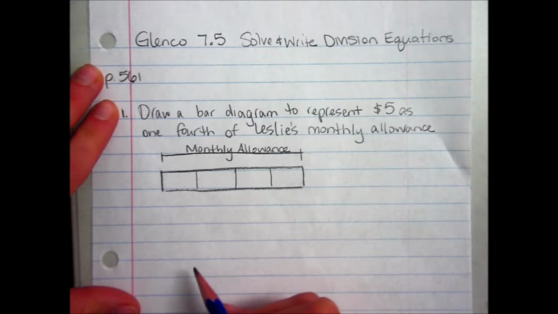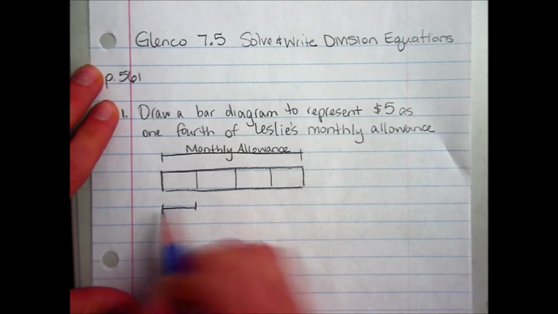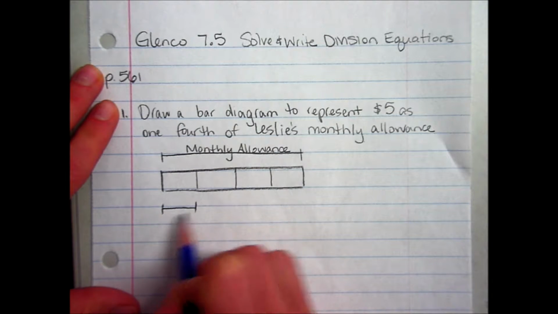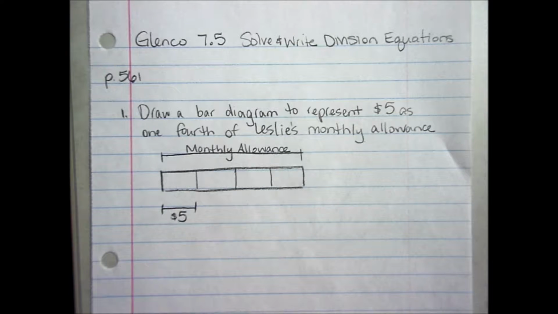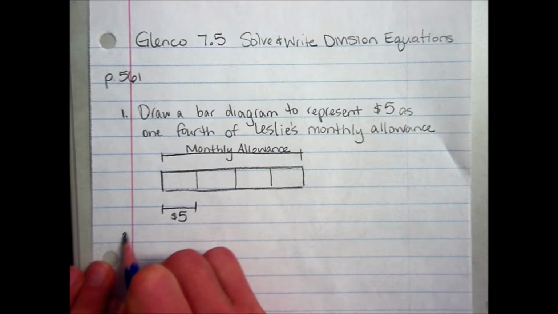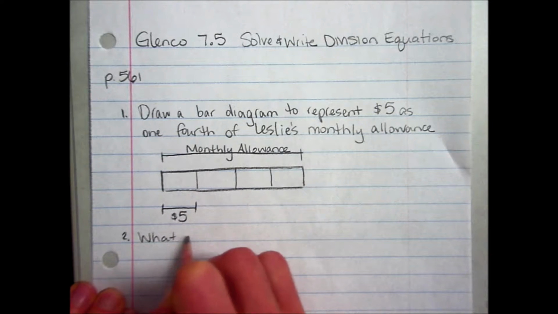So 1 piece out of 4 would be here. And that is her $5. Page? Like you said earlier, that they're all equal bars. So if one bar is $5, then the rest of them must be $5 too. Correct. So now if we want to figure out question 2, which is what is her monthly allowance?